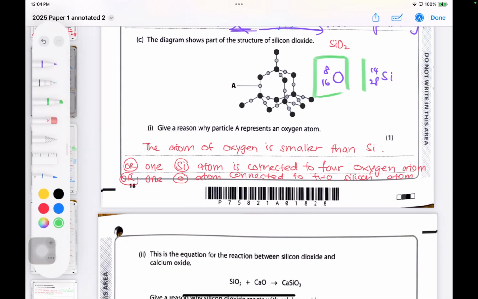So another thing you can do for yourself is, I'm going to write mass number, you could use the number of electrons to help you here. Oxygen has 8 electrons, so the electrons will be arranged in the configuration of 2, 6. For silicon, it will be 2, 8, 4.